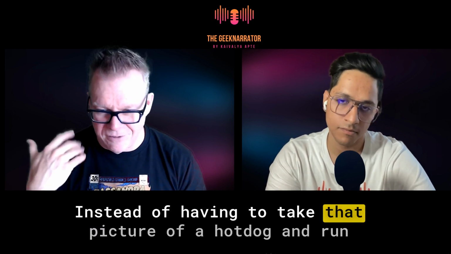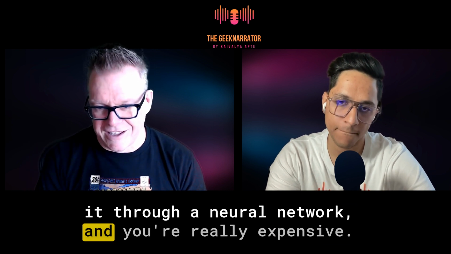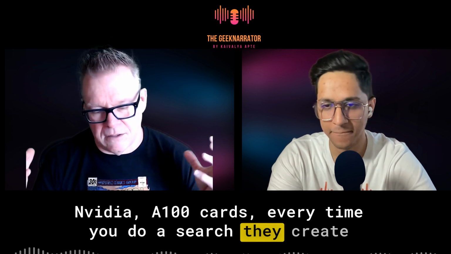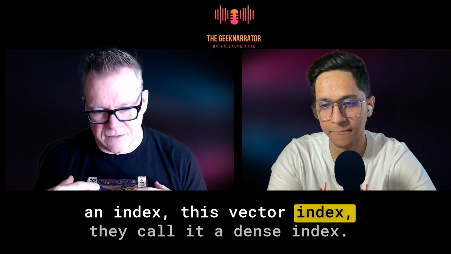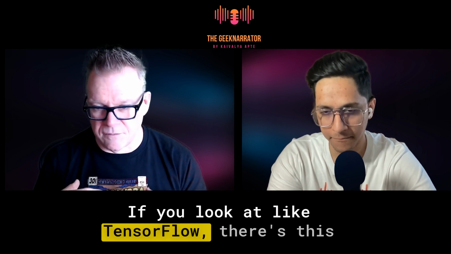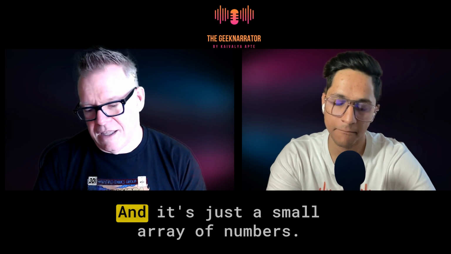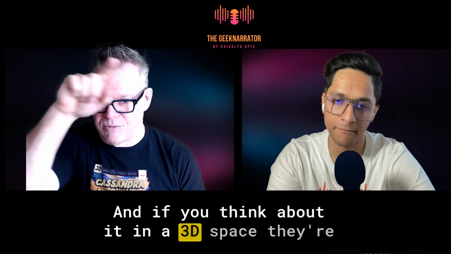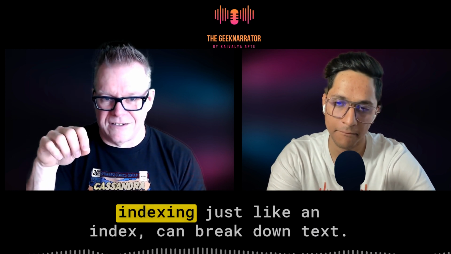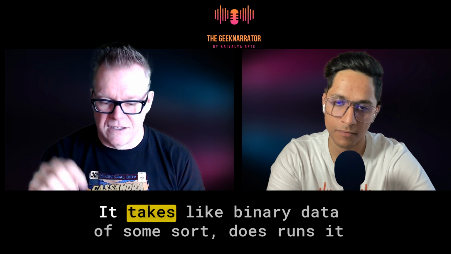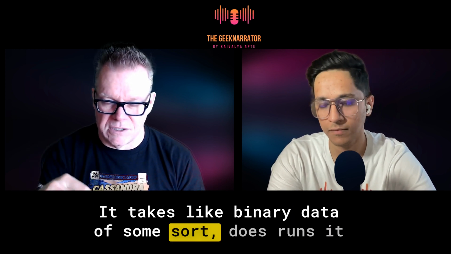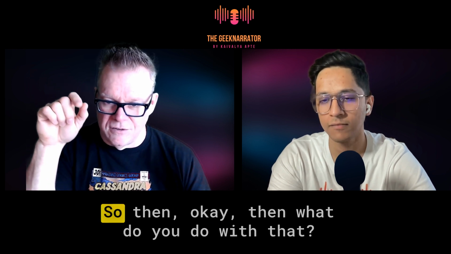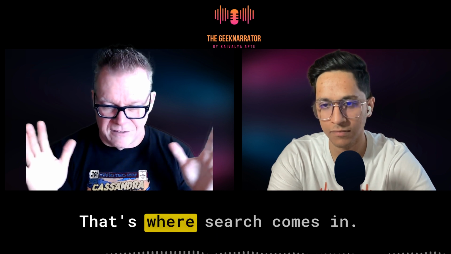Instead of having to take that picture of a hot dog and run it through a neural network and your really expensive NVIDIA A100 cards every time you do a search, they create an index, this vector index. They call it a dense index. If you look at TensorFlow, there's this type called a dense type. And it's just a small array of numbers. If you think about it in a 3D space, they're indexing just like an index can break down text. It takes binary data of some sort, runs it through an algorithm, and then puts it into a 3D spot. So then, okay, then what do you do with that? That's where search comes in.